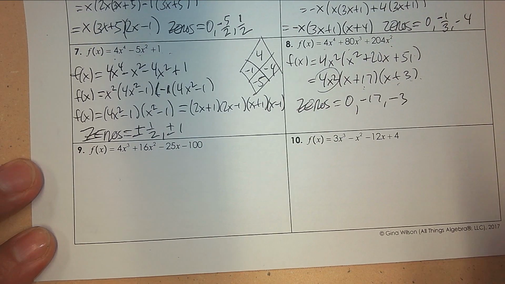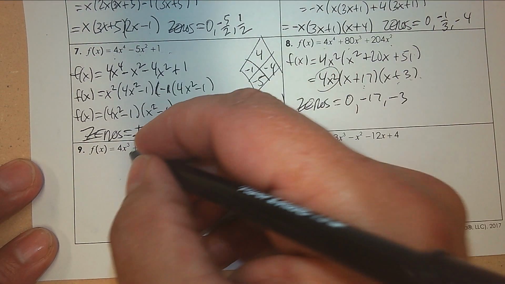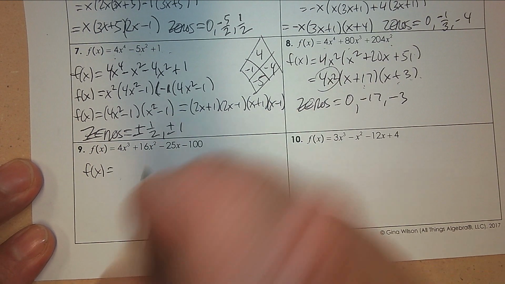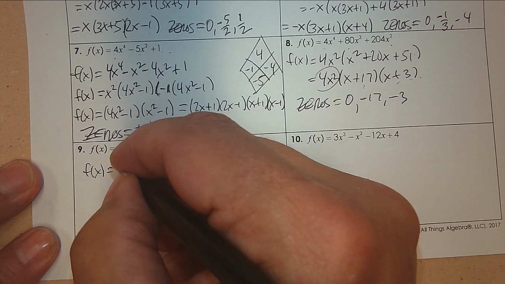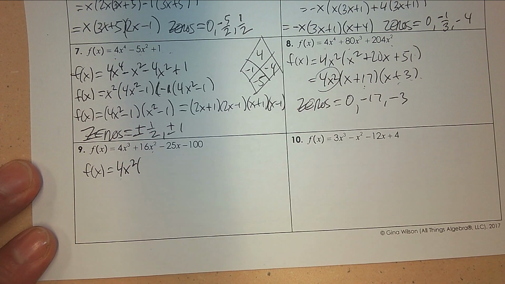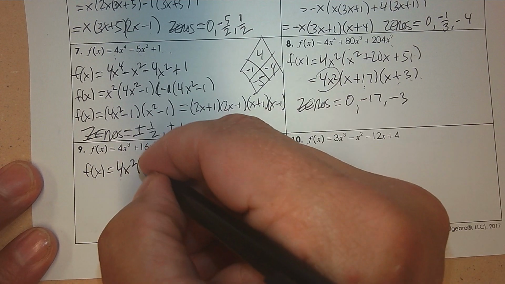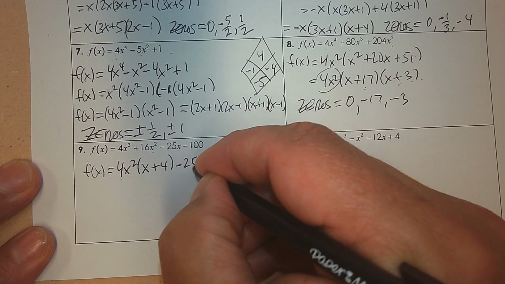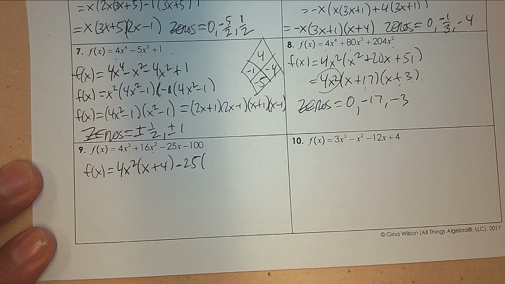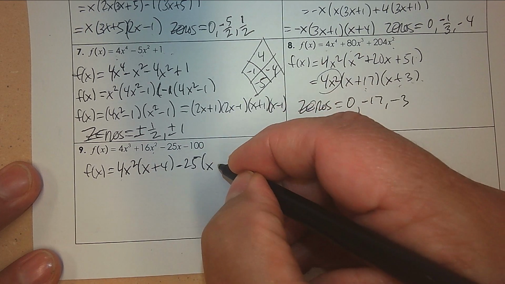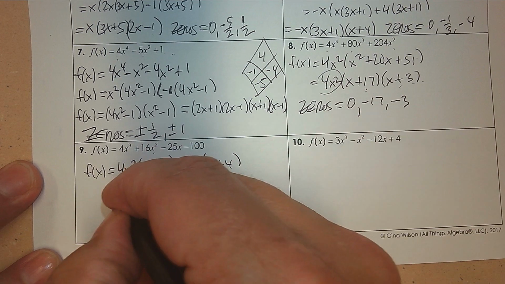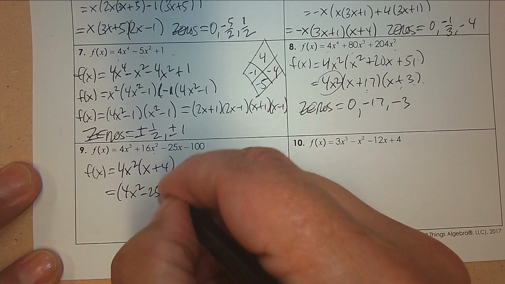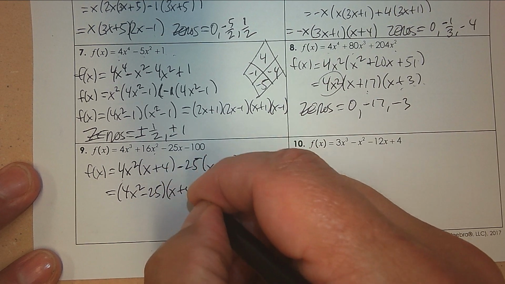Number 9, can you factor it? So this is going to be done by grouping. We have 4 terms. So look at the first two terms. They have a 4 and an x squared in common. That leaves me with x plus 4. The next two terms, negative 25 in common, divide. That gives me positive x plus 4. So we have the 4x squared minus 25 and the x plus 4.